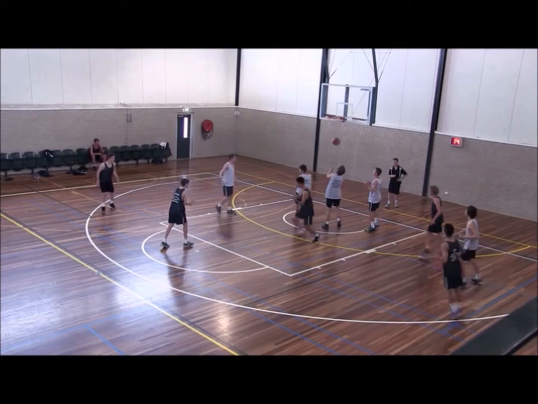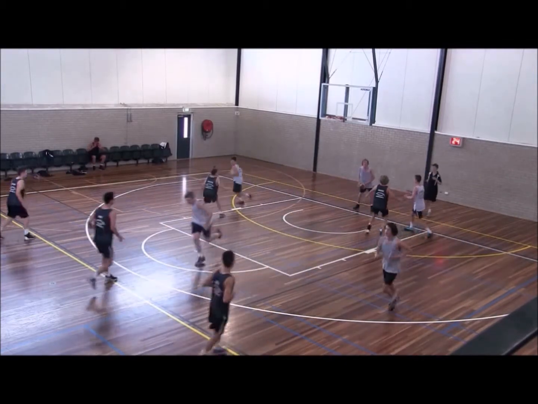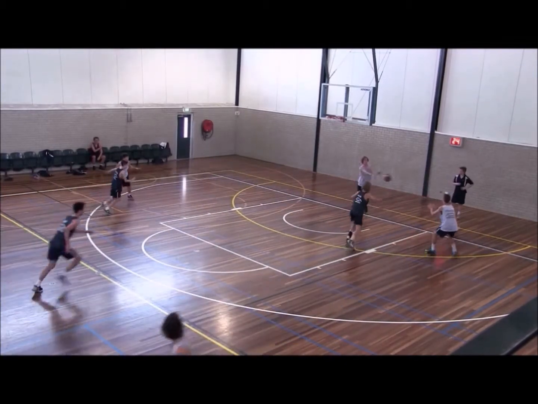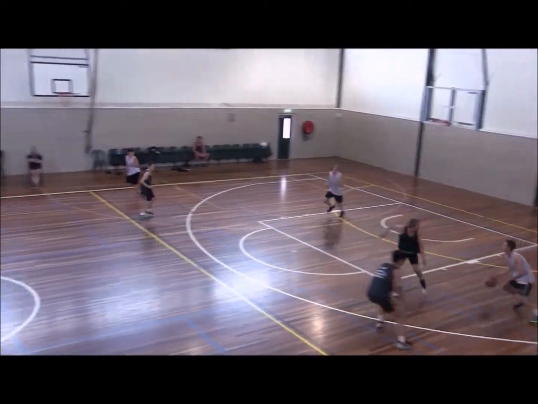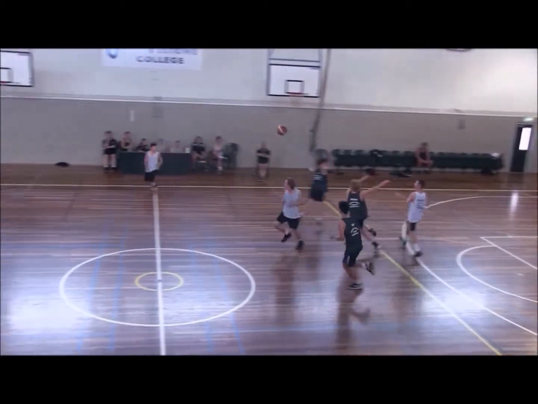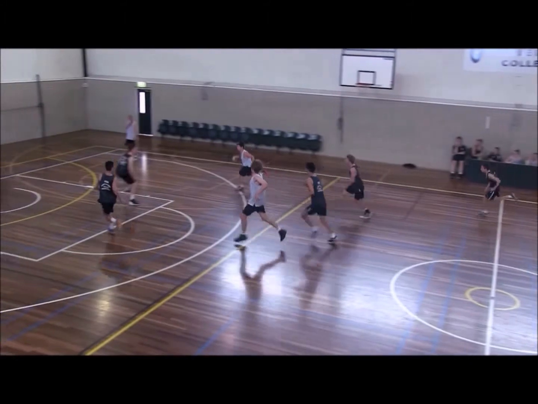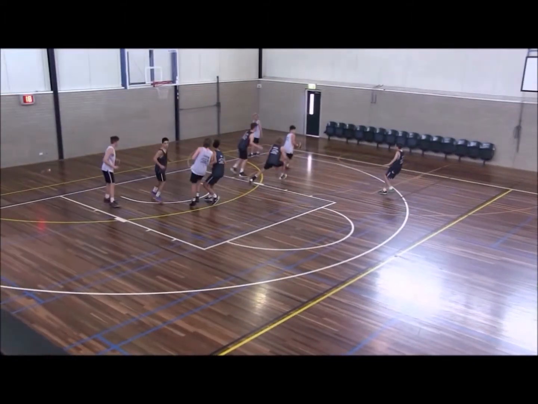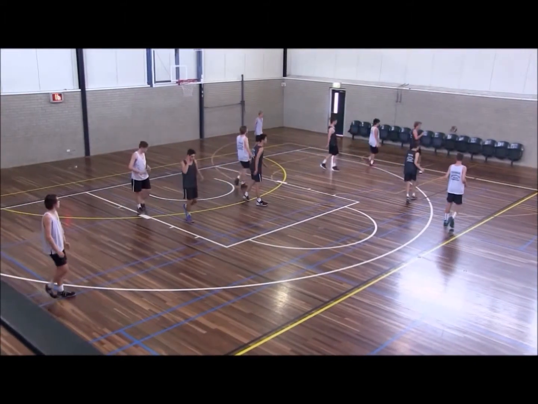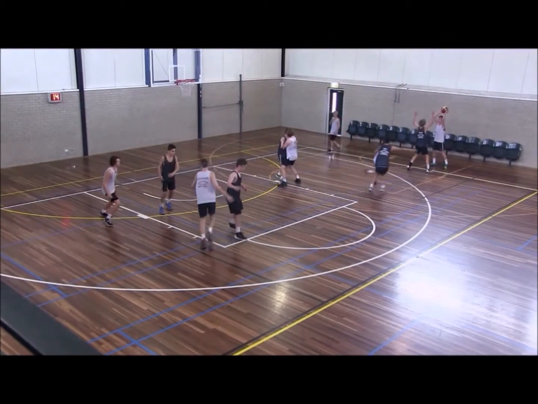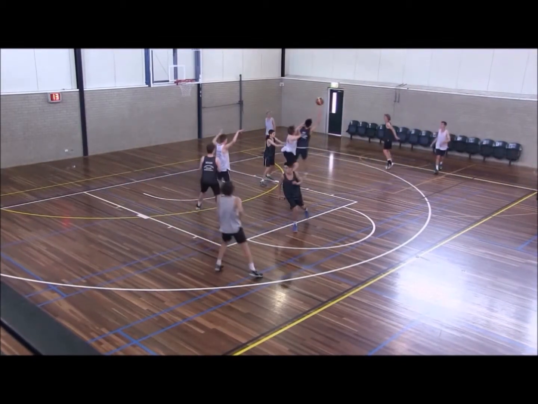Again, shot goes up. Blue team need to match up quickly. You see they've all pretty well got their players here now. A switch right there by that guy. Pressure on the ball. Someone else got a player back protecting the basket. Not a bad job by the blue team there to match up and take away any high percentage scoring opportunities.